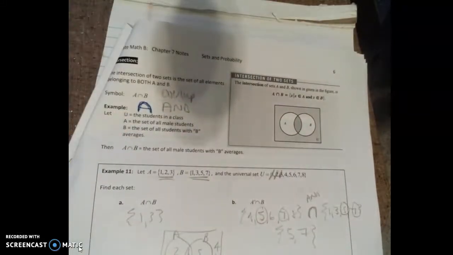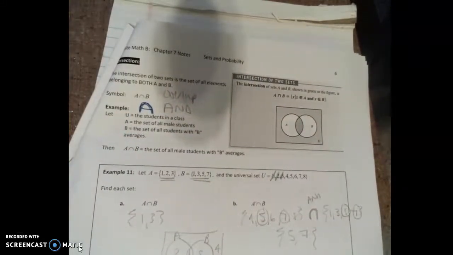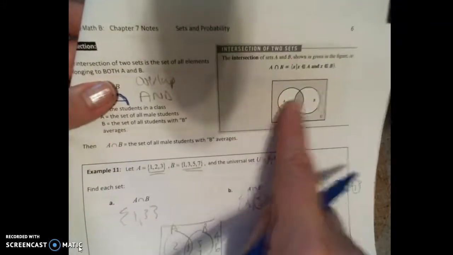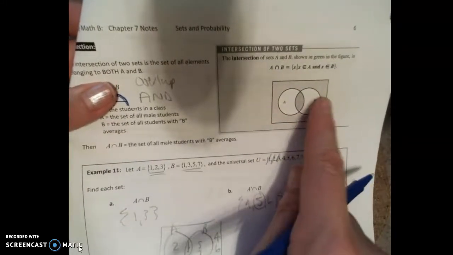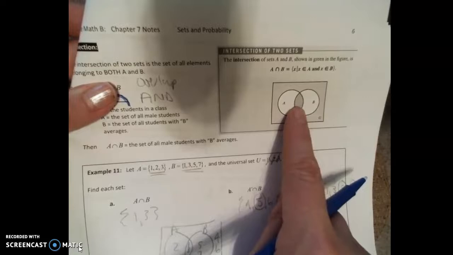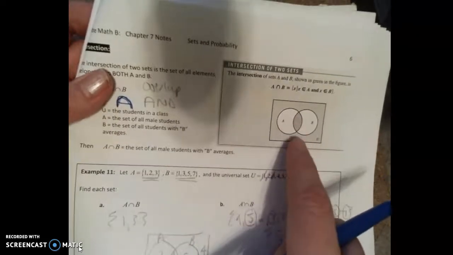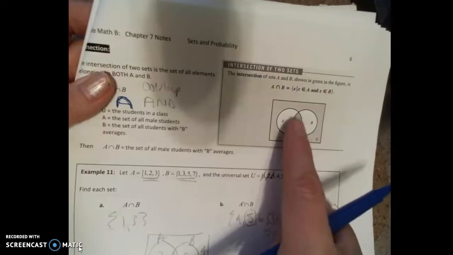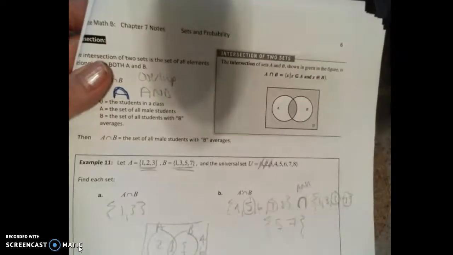Ands are kind of hard to get answers for because they have to have it in common. If I think of A being all my mom's stuff and B being all my dad's stuff when they got married, what would they have had in common? Maybe they both owned a car. Maybe they both owned a toaster, things like that. And again, we don't list toaster, toaster, toaster. We just put the concept of toaster.